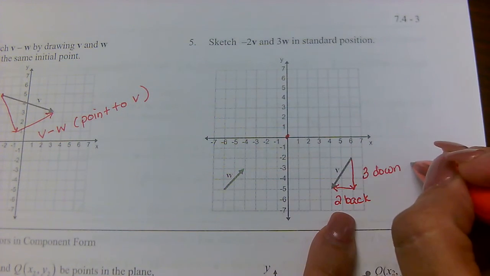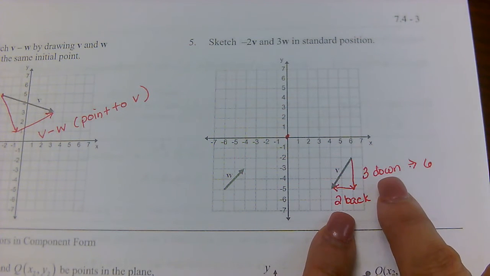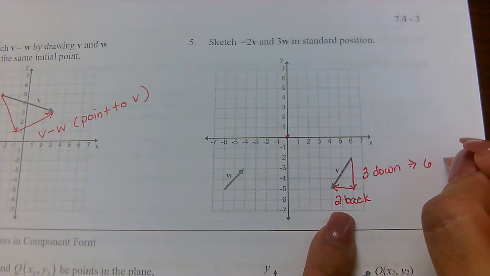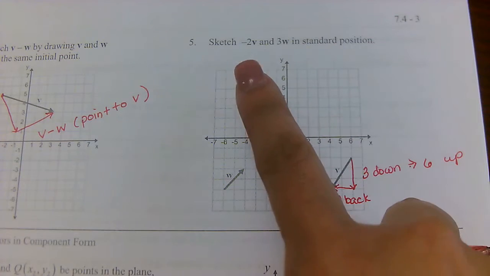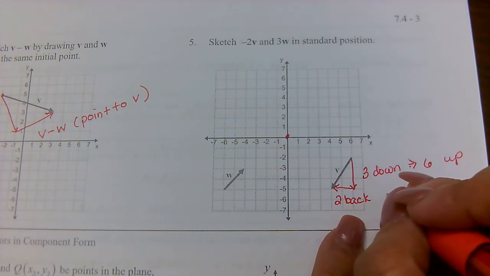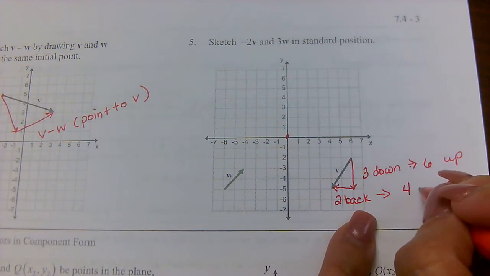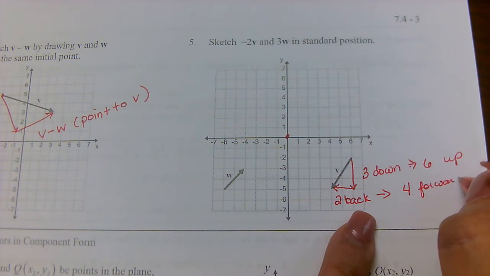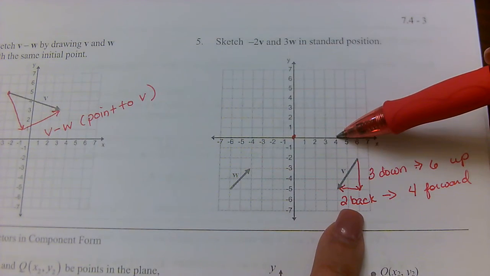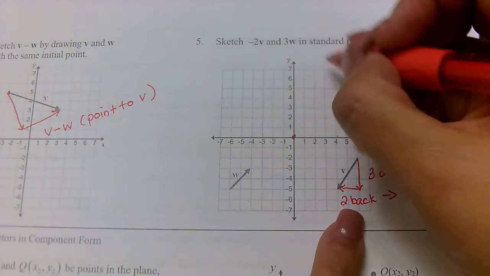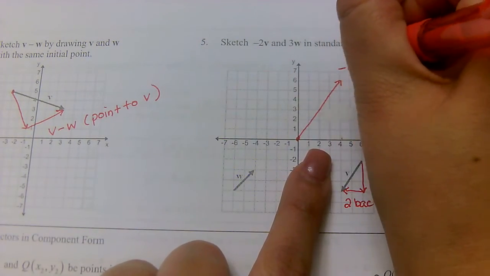Well, 3 times 2 means we're going to have 6, and then we're going to go opposite. So instead of going down, we're actually going to go up. Okay? And then we're going to go 2 back, multiply that by -2. That means we're going to go 2 times 2 is 4, and instead of going back, we're going to go forward. Okay, so let's plot that. 4 forward, and then 6 up. My terminal point would be right here. And this I'm going to label -2V.